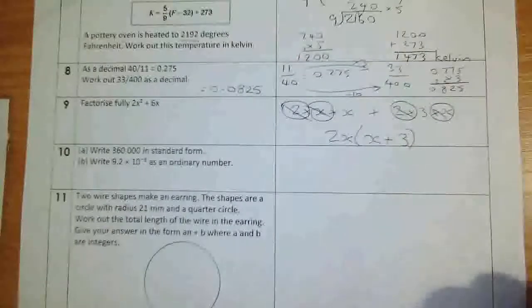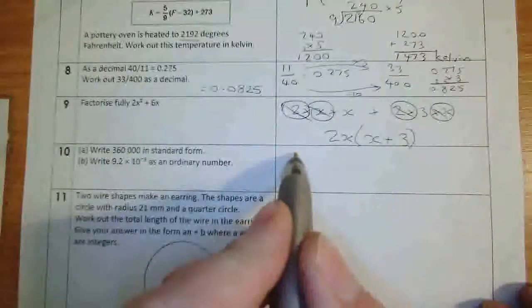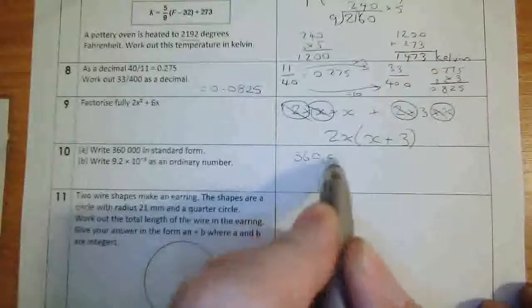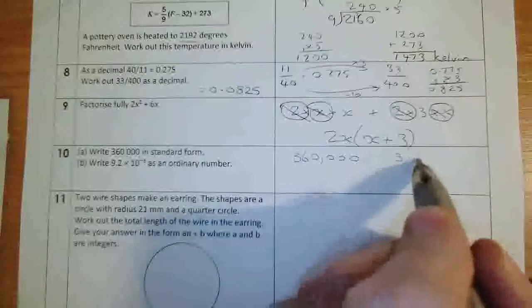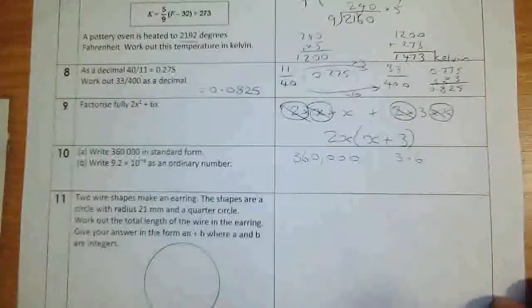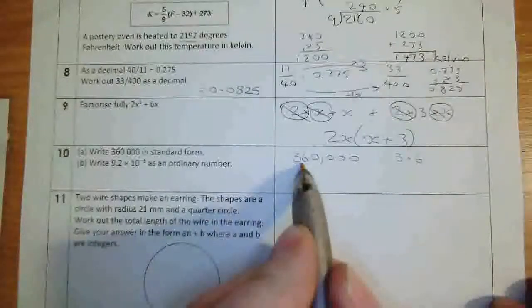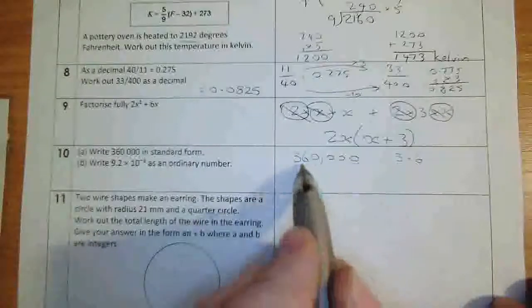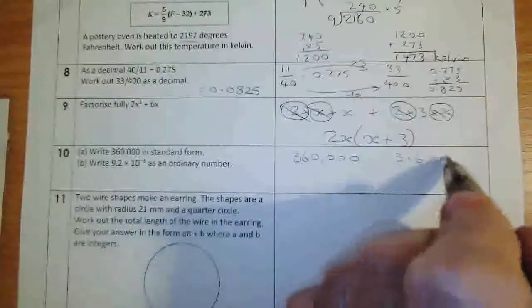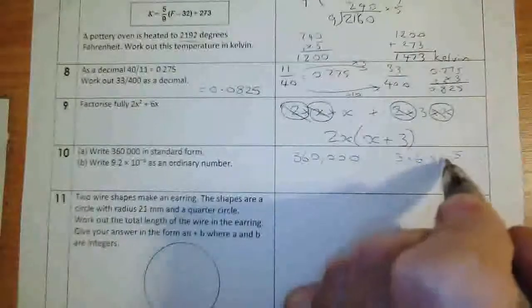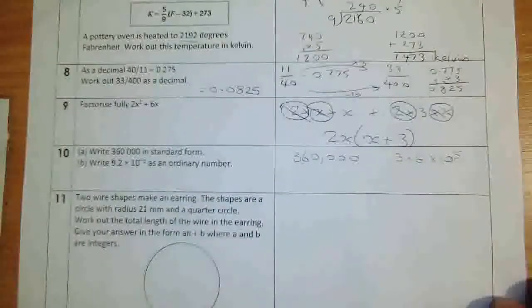Question 10. Writing the number 360,000 into standard form. Standard form has to be between 1 and 10. So I'm going to use the number 3.6. To get it back to the original number, I have to times by 10 once, twice, 3, 4, 5 times. 3.6 times 10 to the power of 5.